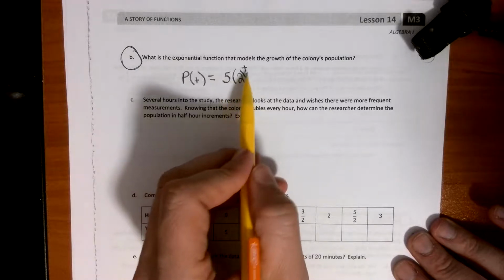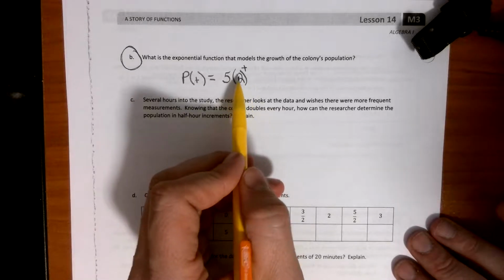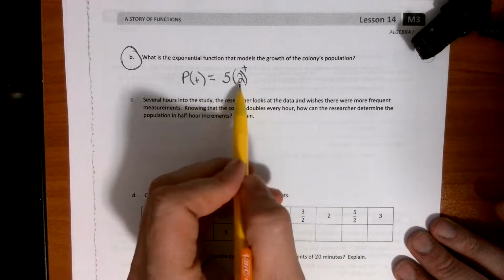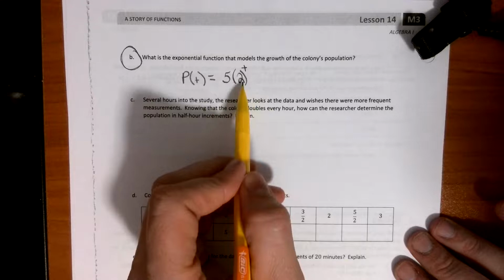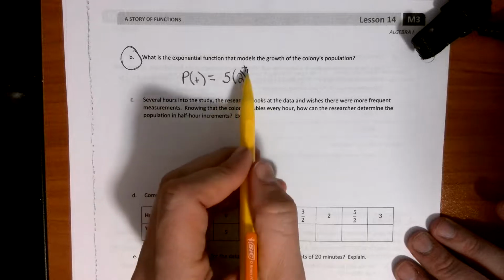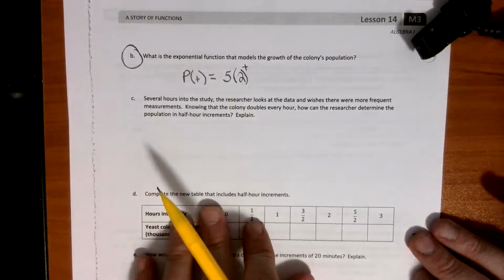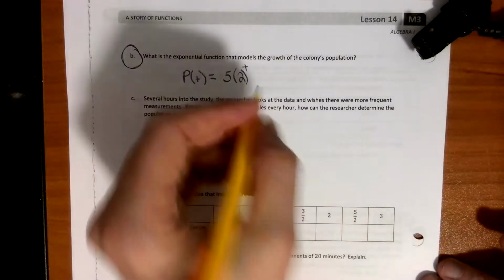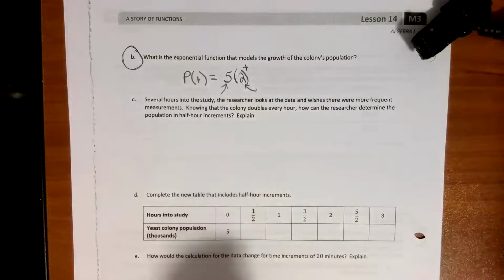If we put a 2 here, 2 to the second power is 4. 4 times 5 is 20. If we put a 3 here, 2 to the third power is 8. 8 times 5 gave us the 40. And if we put a 4 here, 2 to the fourth power was 16, and 16 times 5 gave us the 80 that was in our chart. So that's how we establish this formula, this being the pattern, this being the starting point.